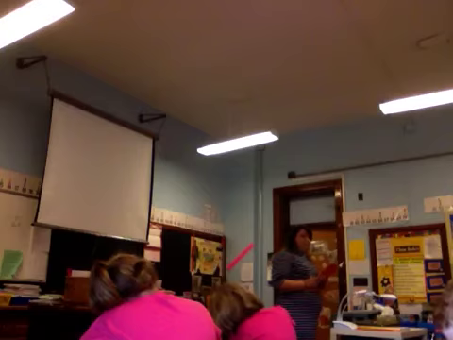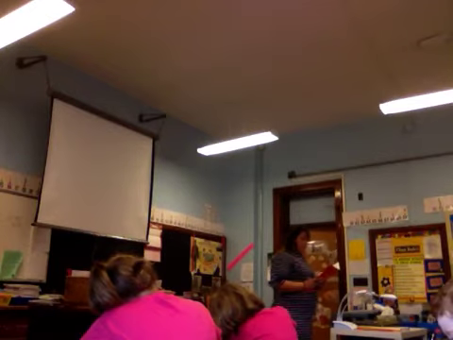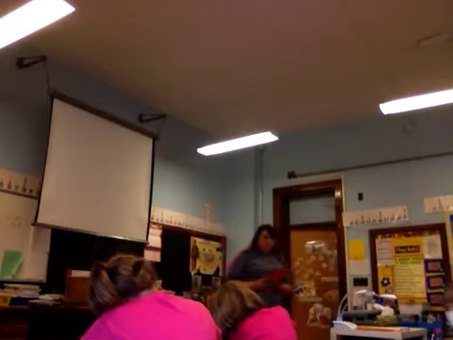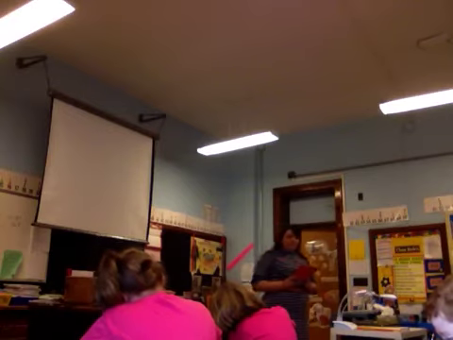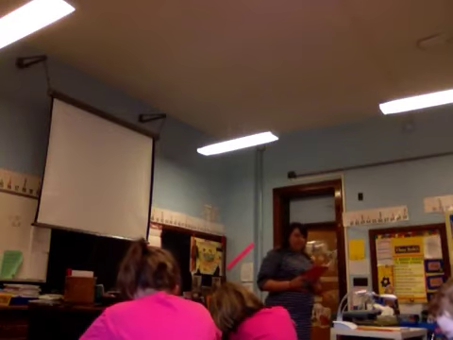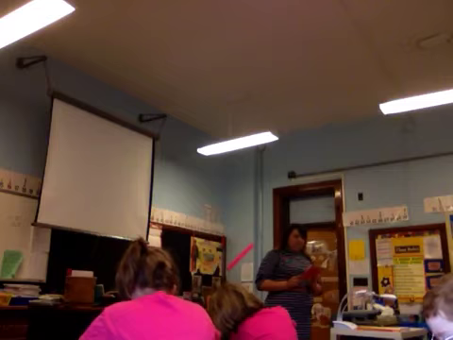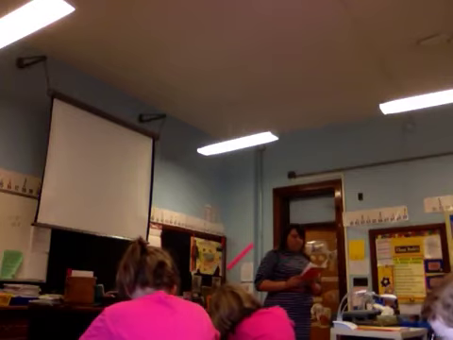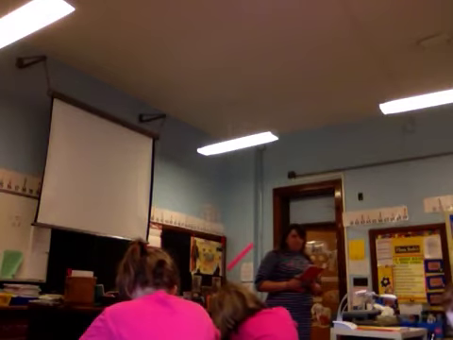A hygrometer, very good, measures the amount of humidity or water vapor in the air. Water vapor makes up the air and makes up clouds, fog, rain, haze.